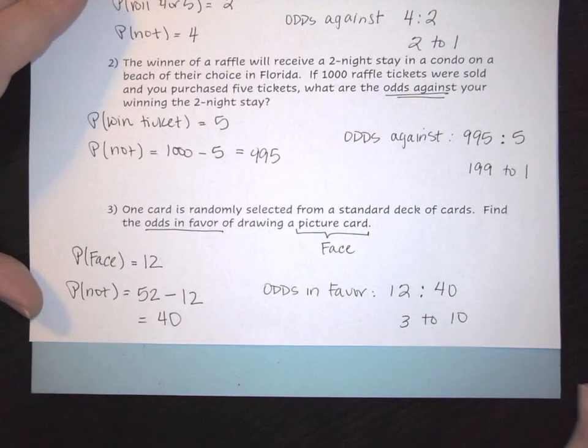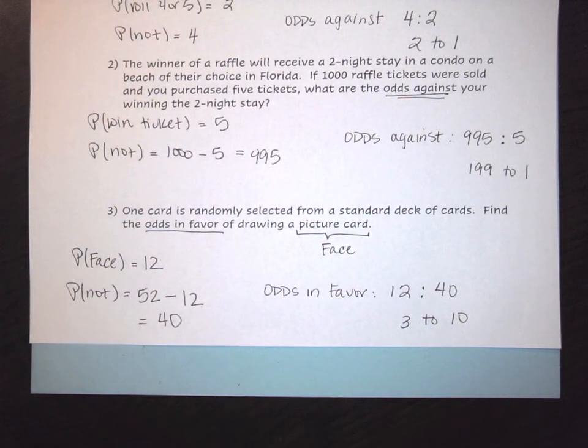So that's really all there is about being able to find odds if you've been given information for a probability.